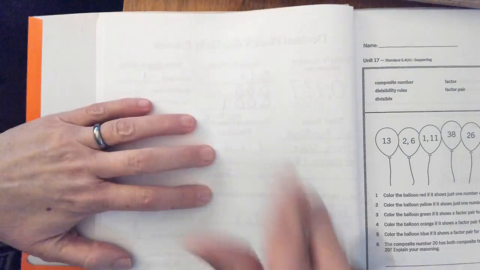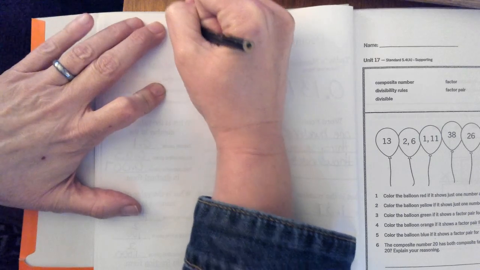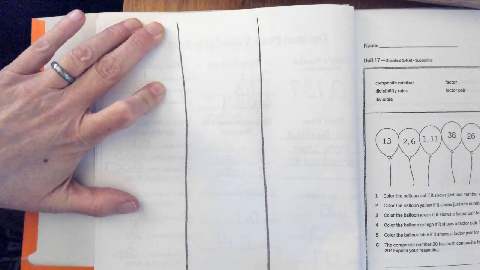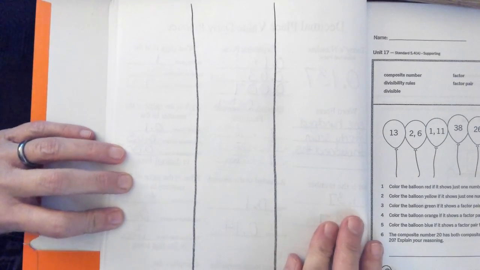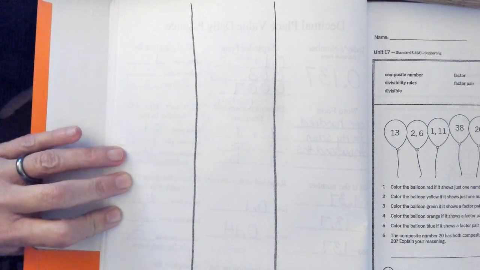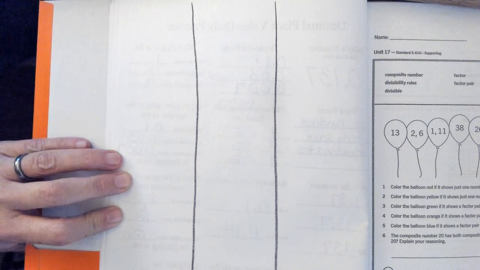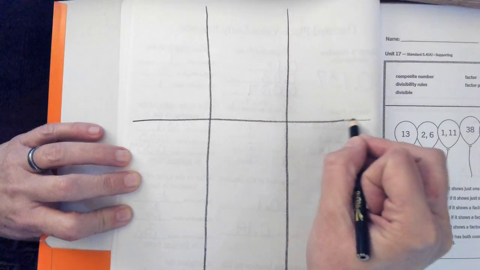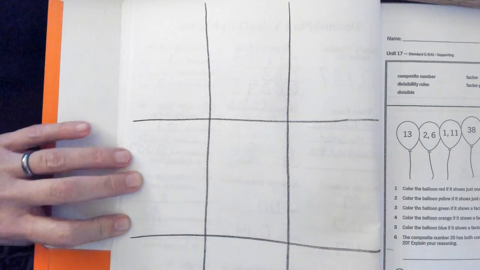Alright, so I'm just going to flatten this out, and I'm going to make 2 lines down, creating 3 columns. Okay, and this is something that you have probably seen before, but it's good stuff, so we're just going to do it as a review. And then 2 lines across, creating like a tic-tac-toe board.